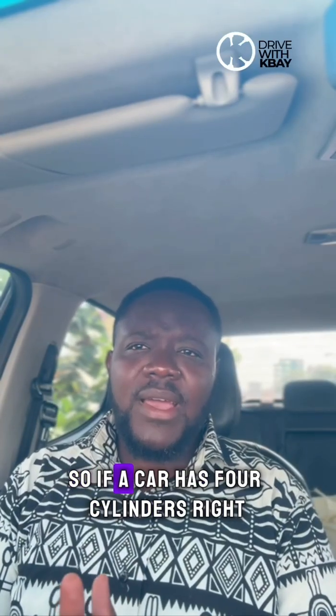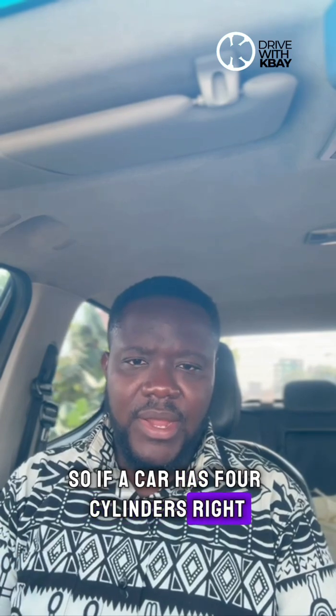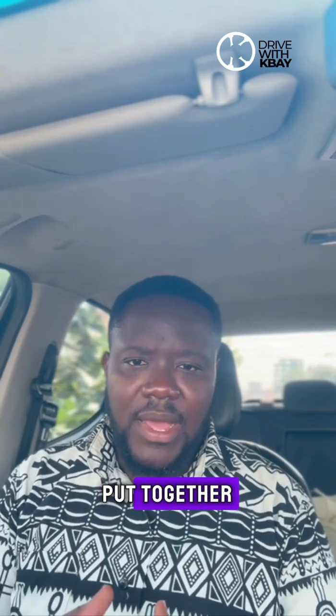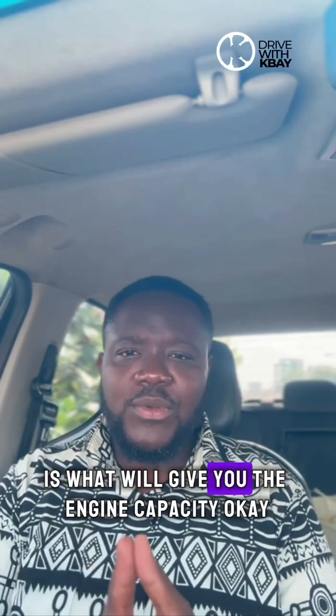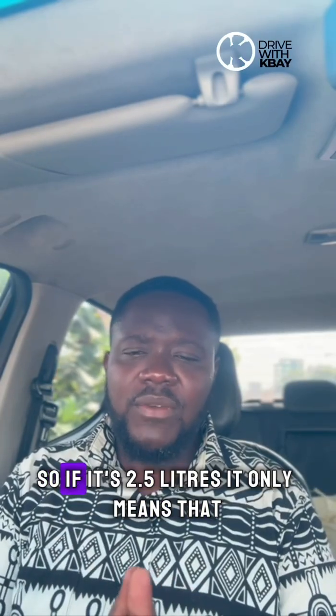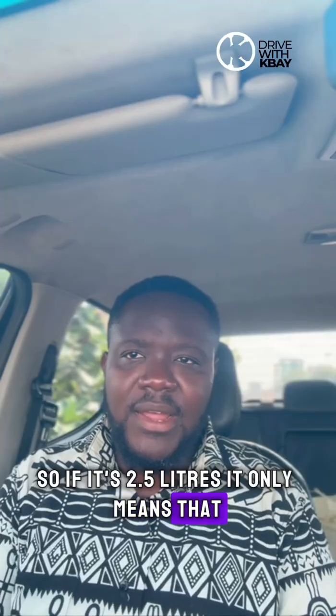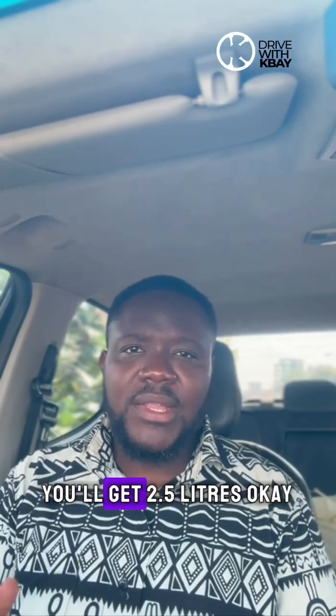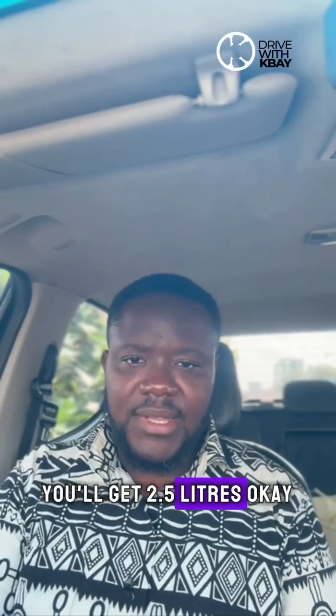If a car has 4 cylinders, the total volume of all 4 cylinders put together gives you the engine capacity. So if it's 2.5 liters, it only means that when you sum up the volume of all 4 cylinders, you get 2.5 liters.